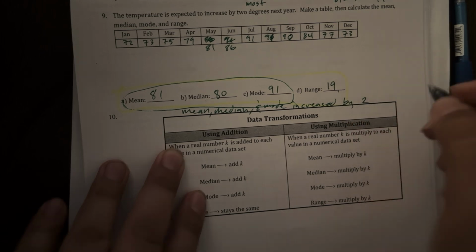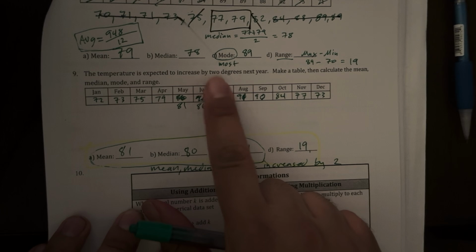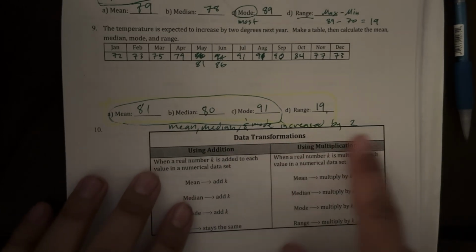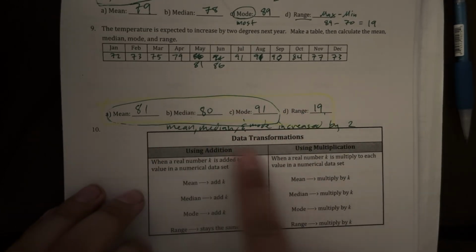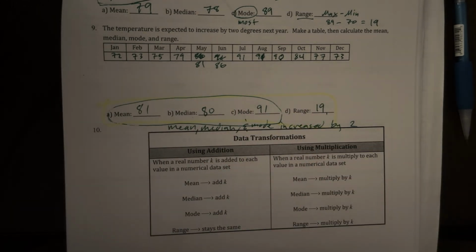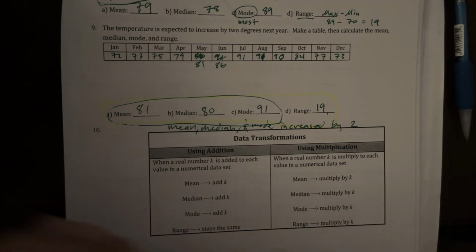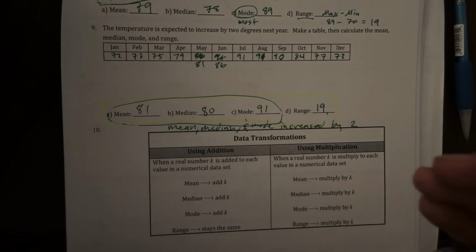They increased by 2. And obviously the increase by 2 is the value that they told you at the beginning. So this helps us perform this really quickly. If I give you a problem like this, you wouldn't have to go back and calculate each one of these things individually. If you conceptually understand that every single part of the data is increased by a certain number, then you just add that number to the mean, the median, and the mode. The range is always going to remain the same.